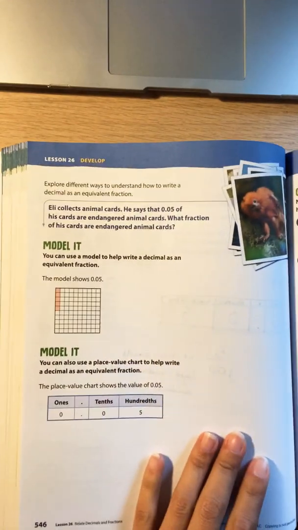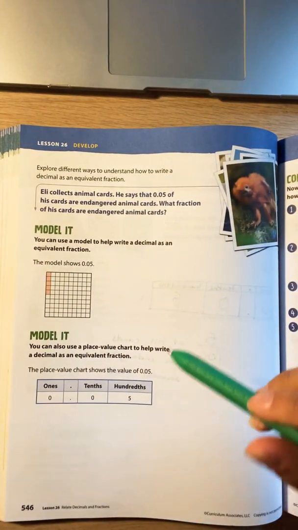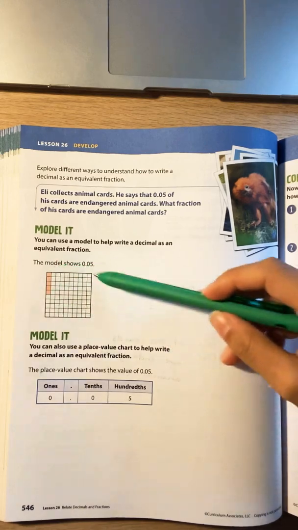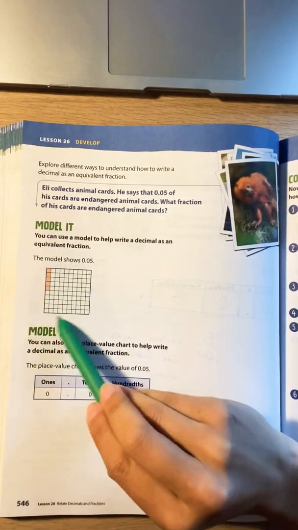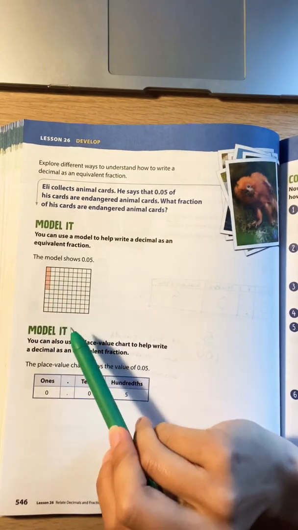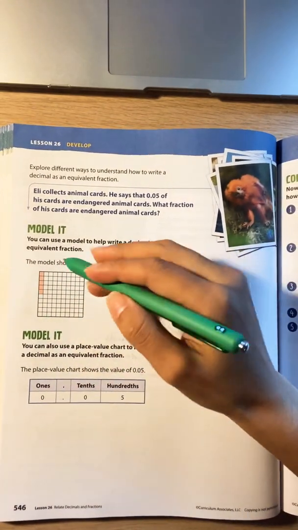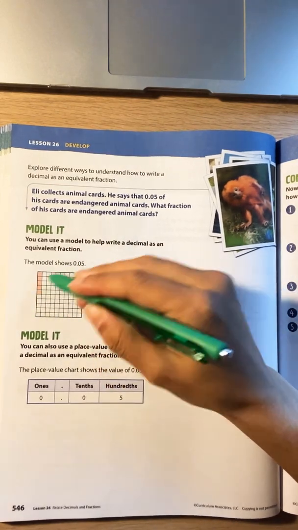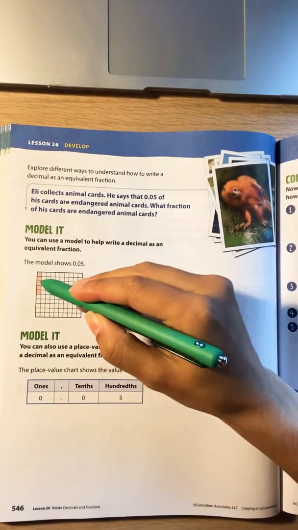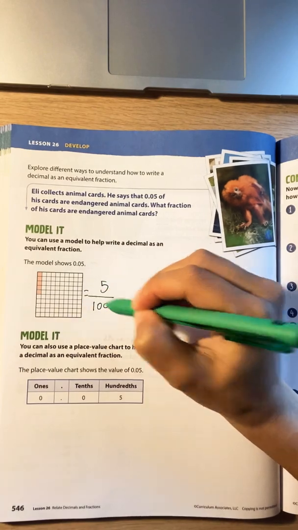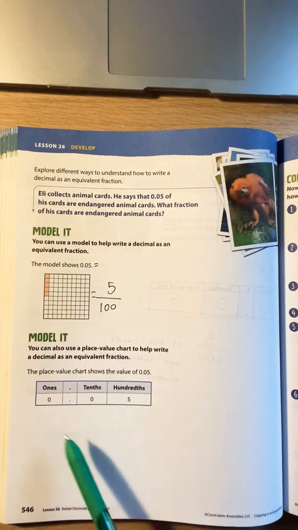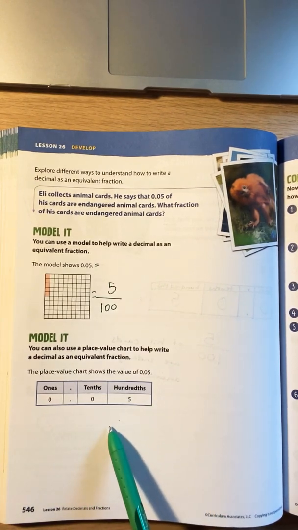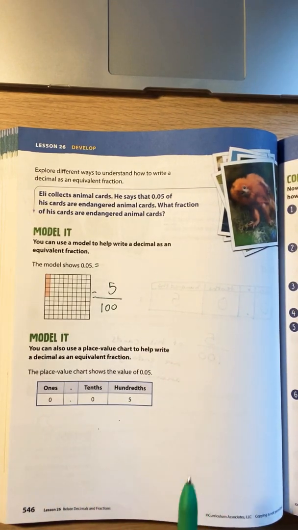All right, so on the back where they explain and show us different models, the first one shows a fraction model. So this one shows the decimal 5/100ths, because there's 100 pieces and 5 are colored in. So I could look at that and see, if I need to change it to a fraction, there's 100 equal parts and 5 are shaded, so it equals 5/100ths. Or you could use a place value chart like how I did on the previous page. So either one of those are great strategies for changing decimals into fractions.